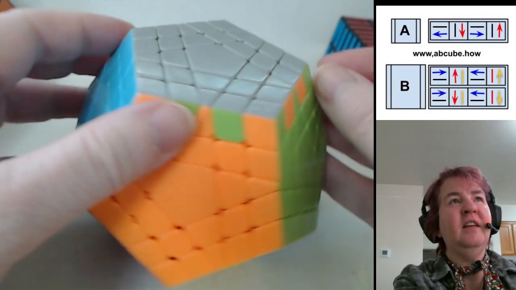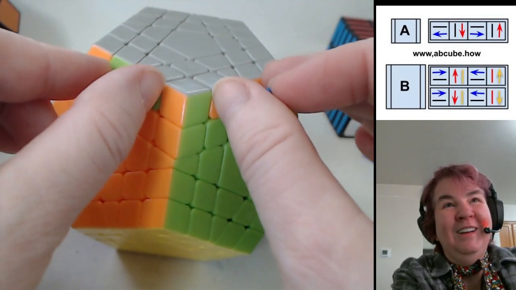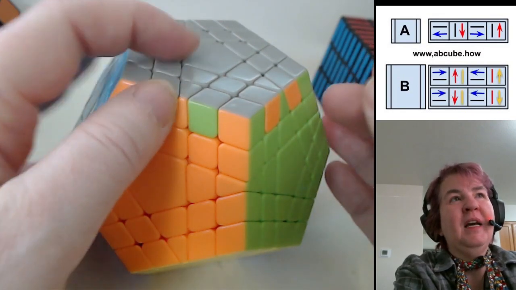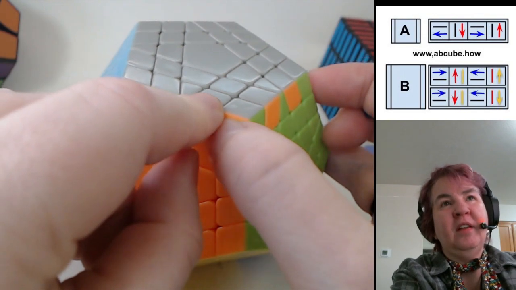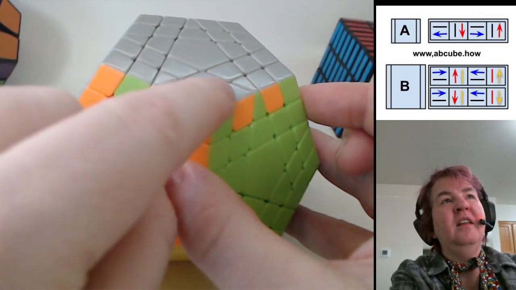had originally had. What do you do when these ones want to go here and these ones want to go here? Well, if you treat them as one piece, you can't do it. You have to break them apart, which makes sense because this piece cannot ever be in this position based on what the piece looks like. But this piece can go here, and this piece can go here.